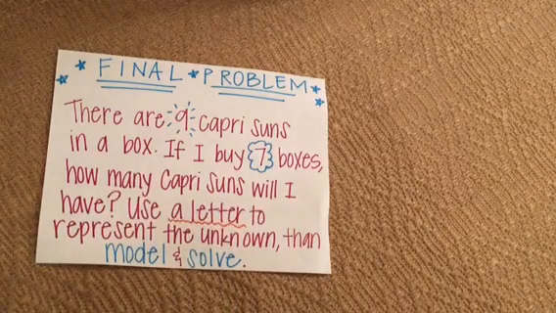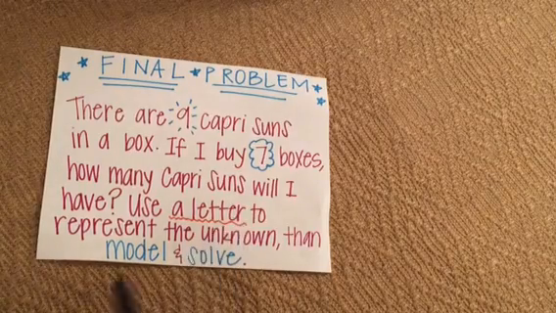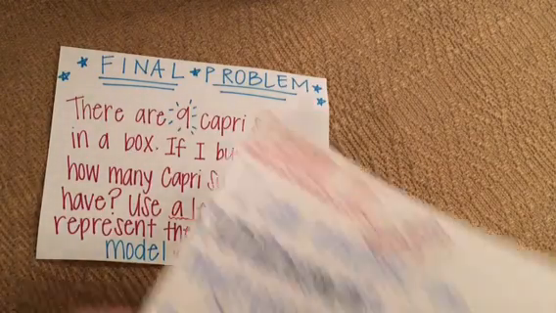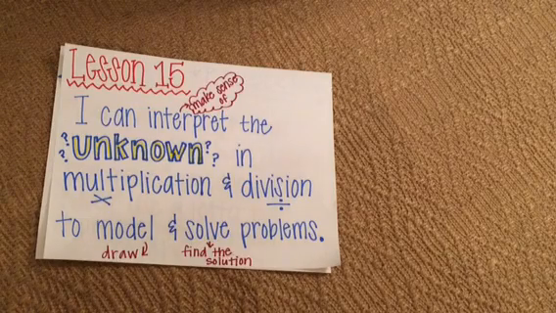So you're going to need to write an equation, draw a picture like a tape diagram, and then solve for the letter that represents the unknown. You can use any letter you want. And I'll read this one more time. There are 9 Capri Suns in a box. If I buy 7 boxes, how many Capri Suns will I have? Use a letter to represent the unknown, then model and solve. All right, and that was lesson 15. I can interpret the unknown in multiplication and division to model and solve problems.